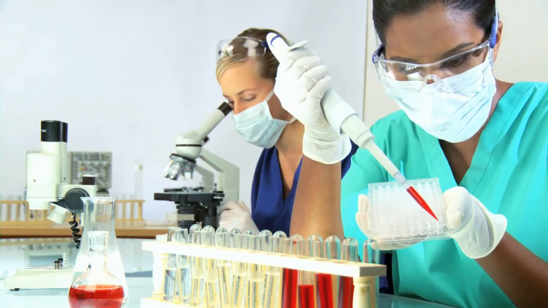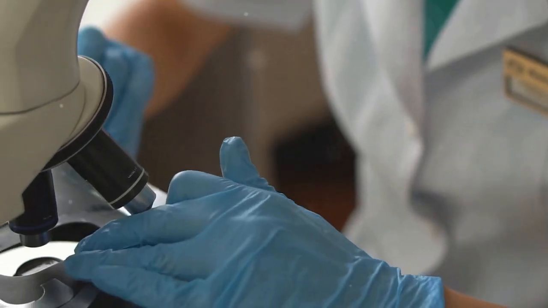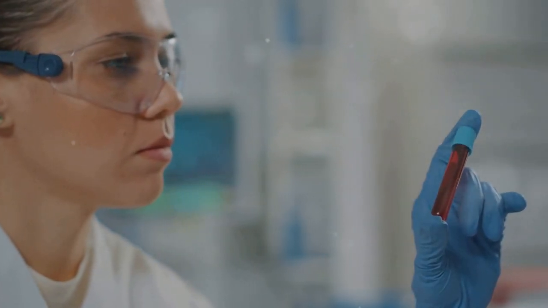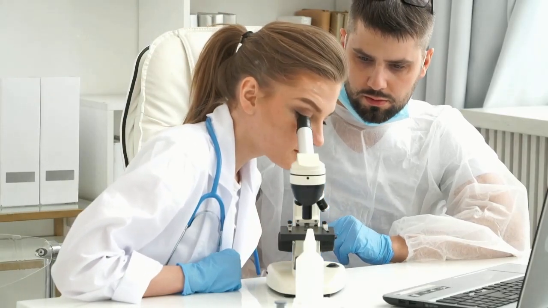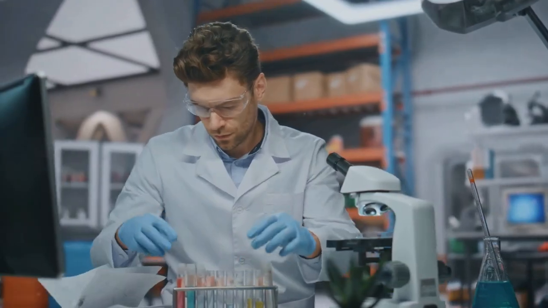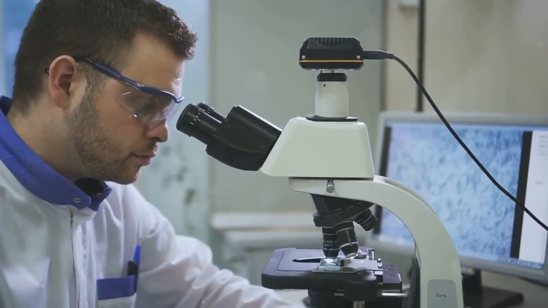Section 4. The gold standard: sputum smear microscopy and culture. Microbiological confirmation of TB is essential. Sputum smear microscopy remains a cornerstone of diagnosis. It involves examining stained sputum samples under a microscope for the presence of acid-fast bacilli, or AFB. This method is rapid and cost-effective. However, microscopy has limitations in sensitivity.